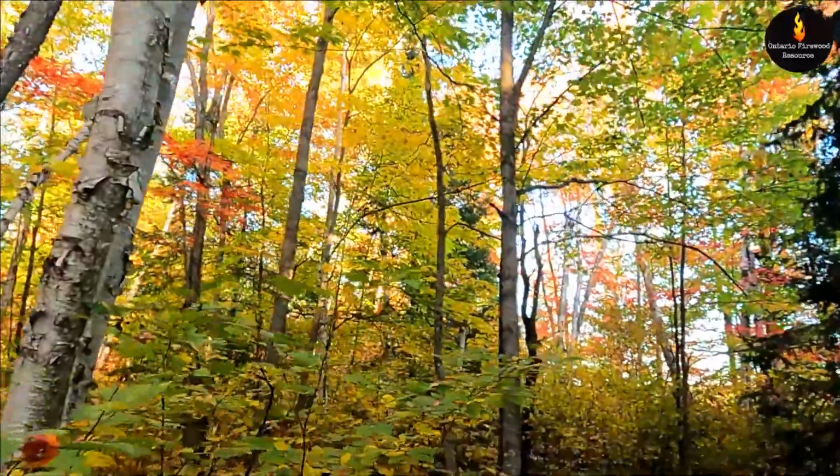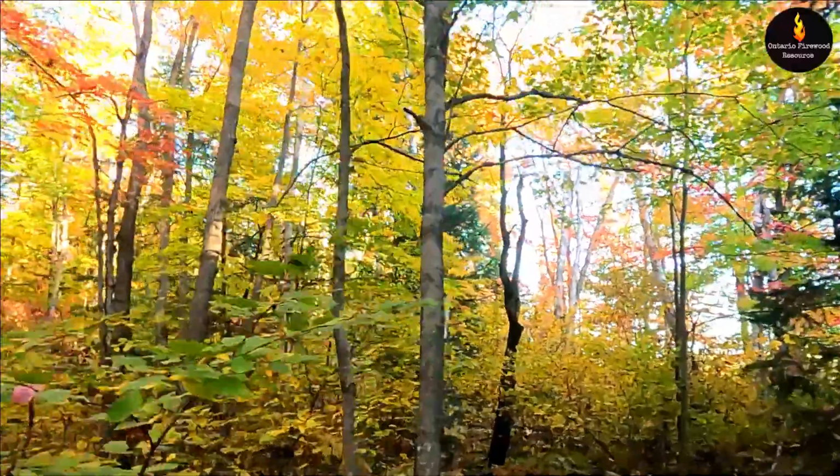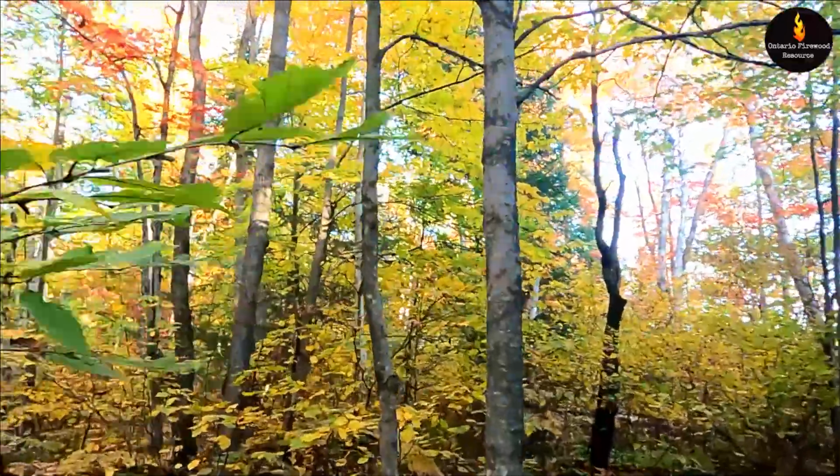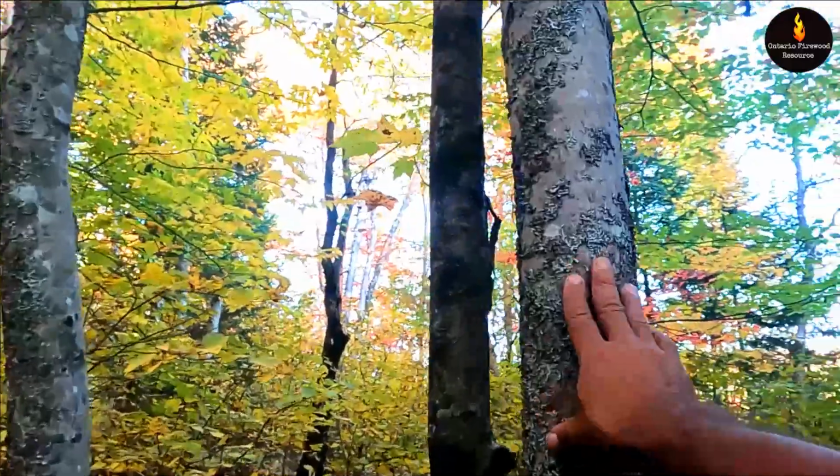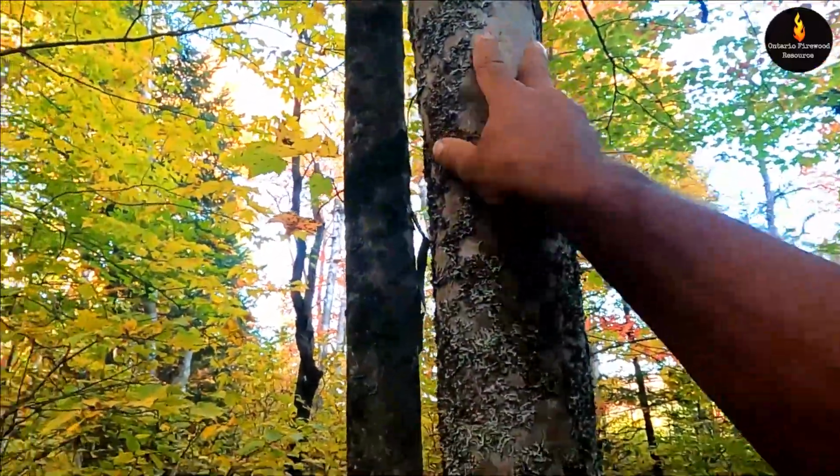I've been anticipating how bright the colors would be this year, and I haven't really thought about that when I've been looking at the trees so far. See, here's some more sugar maple with the smoother bark.